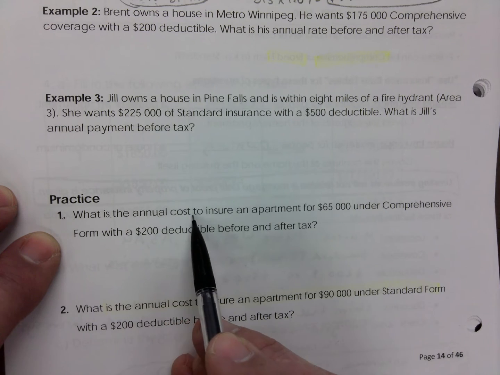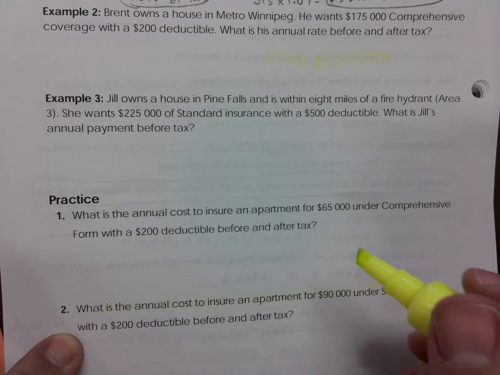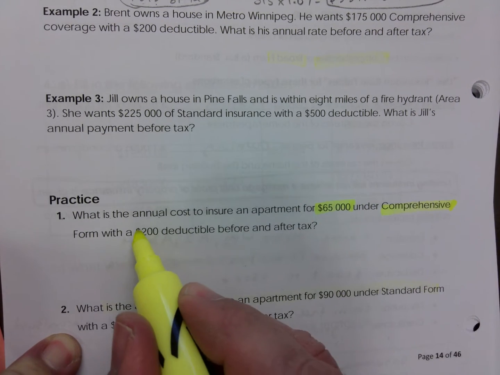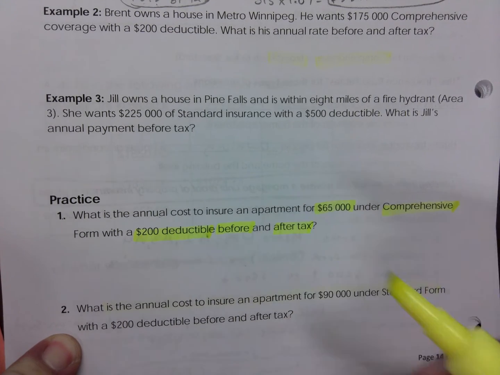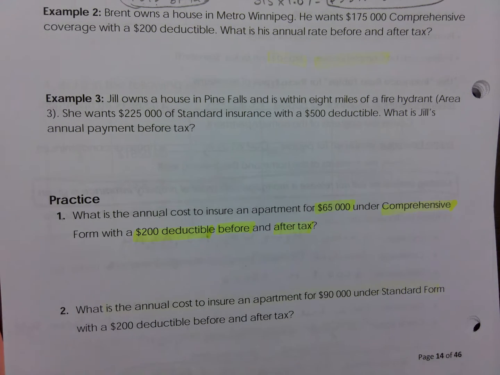What is the annual cost to insure an apartment for $65,000? $65,000 again. Comprehensive, $200 deductible, before and after tax, they're asking. On a test or an assignment, I'm just going to ask you one or the other, not both, but I want you to know how to do both.